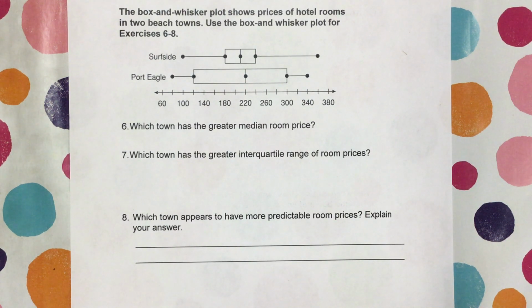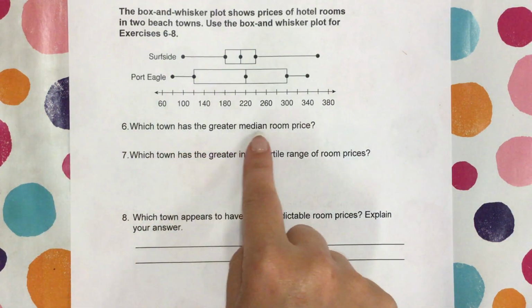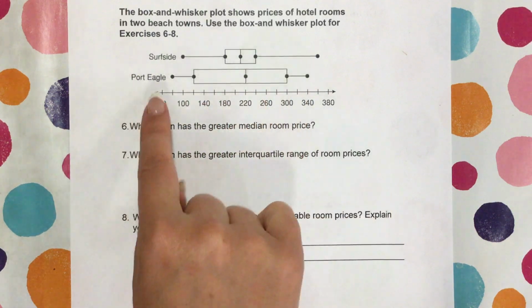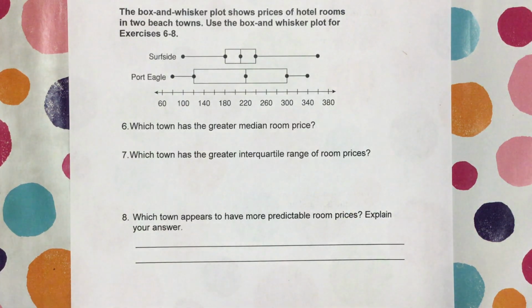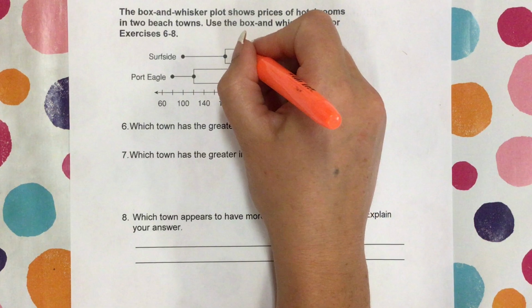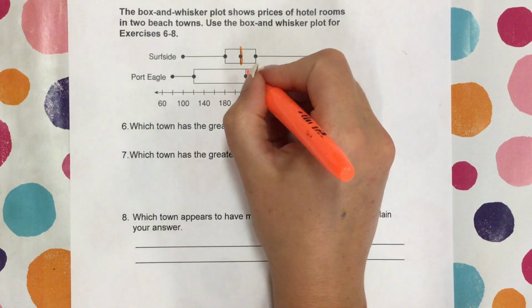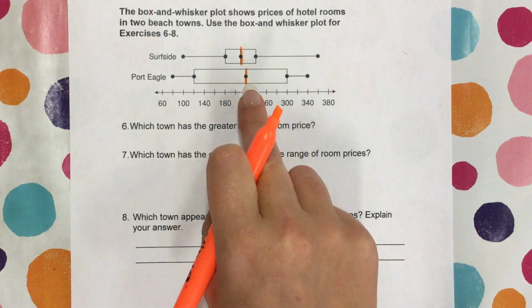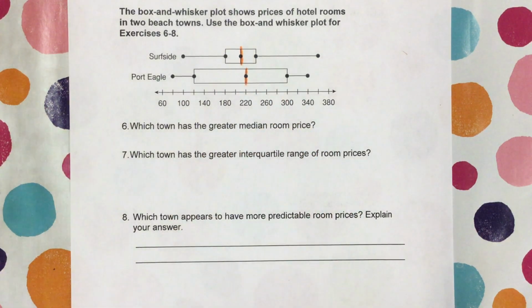Okay, we're back. Let's go ahead and look at problem 6. It says, which town has the greater median room price? So we have Surfside here with the box and whisker plot, and we have Port Eagle here. So I'm going to look at the median for Surfside. That would be here. And the median for Port Eagle would be here. So which town has the greater median room price? Well, it would be this one, Port Eagle.